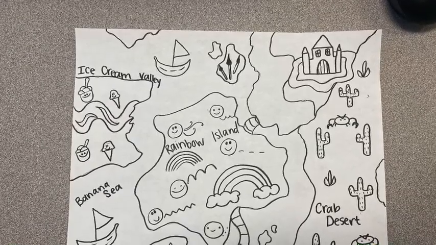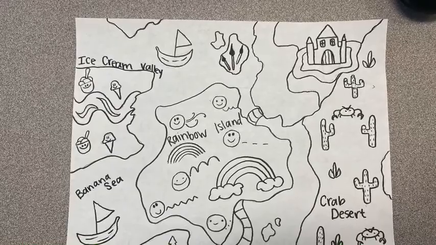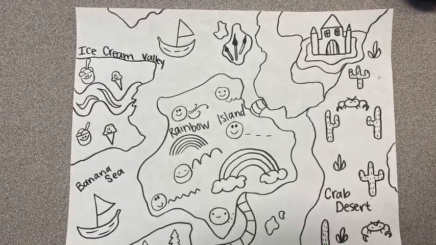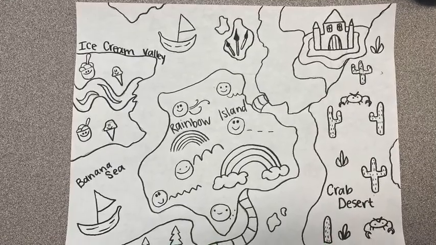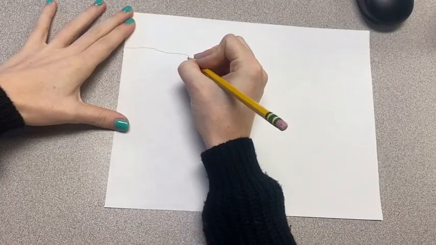This week, we are going to be making maps, but not just any map. We are going to make an imaginary map that is much more creative than one that you would see in real life. I'm going to take you step by step on how to do this. To start, you will need a paper and pencil.